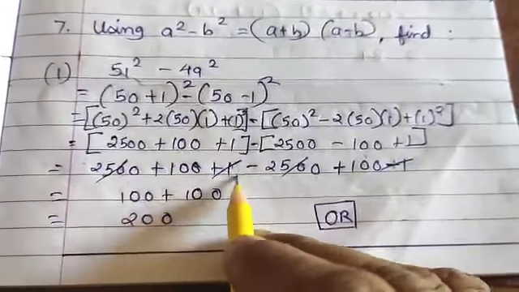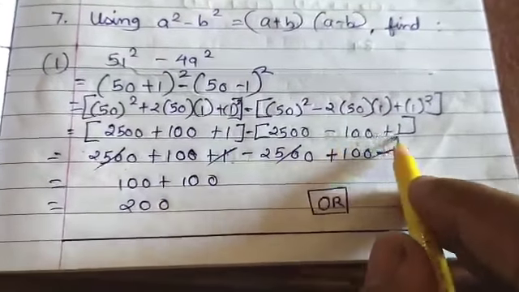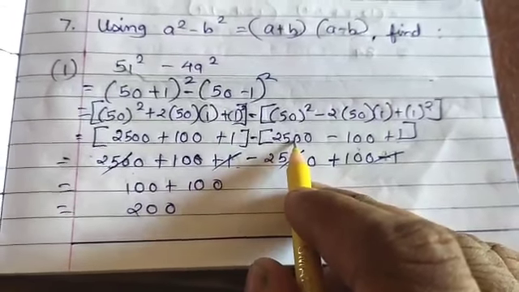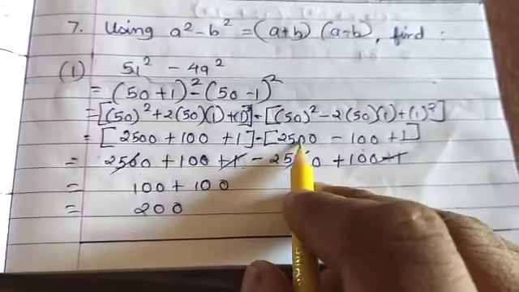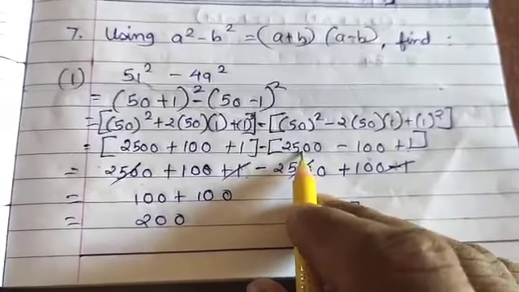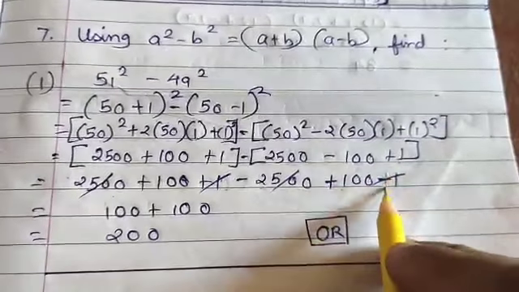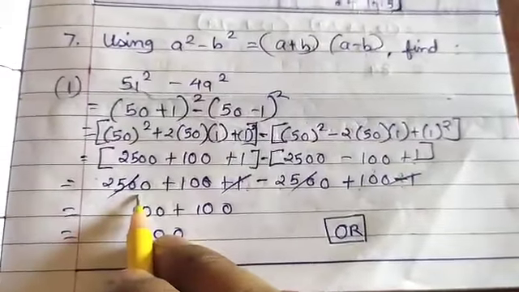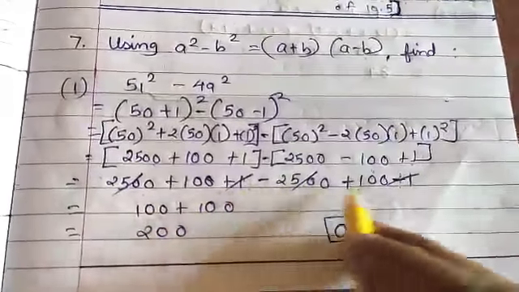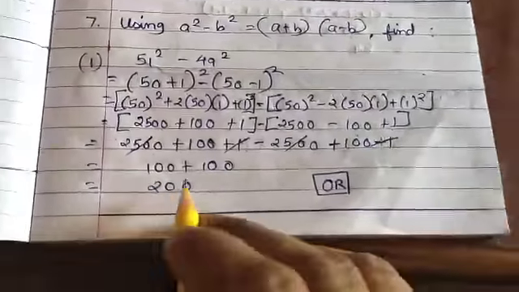Here there will be no change in sign because there is no minus sign outside the bracket, but while opening the second bracket, there is a negative sign outside the bracket, so whatever signs are inside the bracket will change. Positive 2500 will become negative, negative 100 will become positive, and positive 1 will become negative. So see if any values can cancel. Here positive 2500 and negative 2500 will cancel, and positive 1 and negative 1 will cancel. So what is left? 100 plus 100, which gives 200.